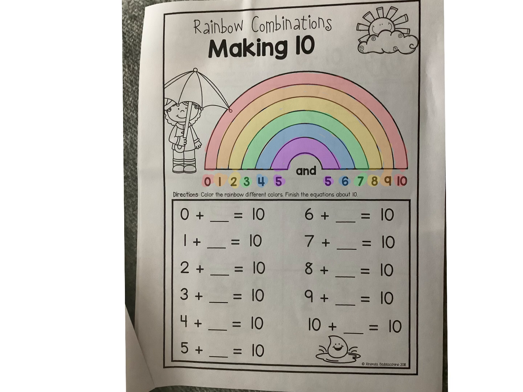So now we're going to go through and write all of the partners of 10. So look at the first one. 0 plus what is 10? Well, if I look here at 0, it matches with 10. So that answer is 10. What does 1 match with? 9. Very good. What does 2 match with?